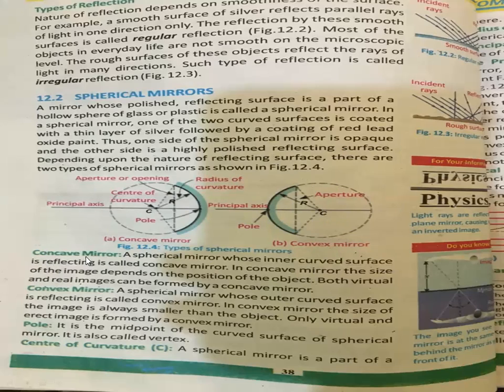First of all, the concave mirror. A spherical mirror whose inner curved surface is reflecting is called a concave mirror. This is the definition of the concave mirror. It is called a spherical mirror because it is part of a sphere. If you cut this, it forms the mirror, and it is called the concave mirror.